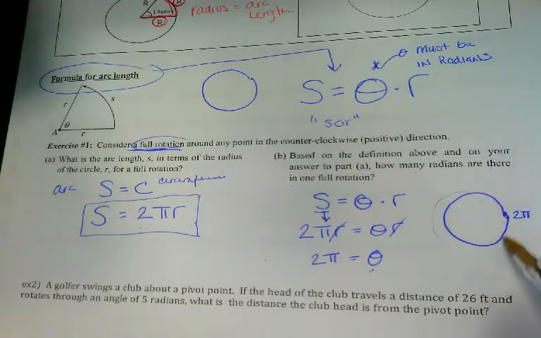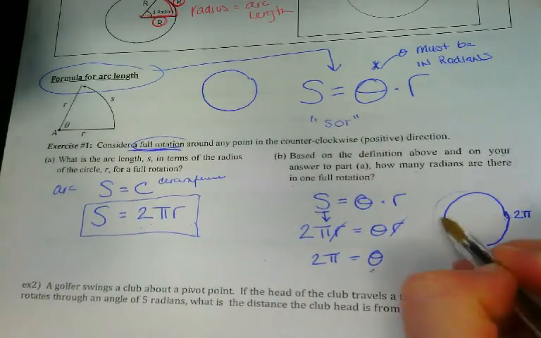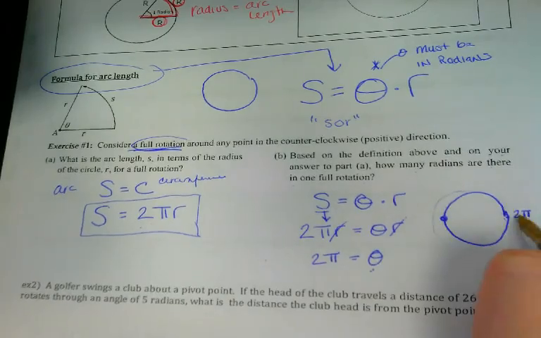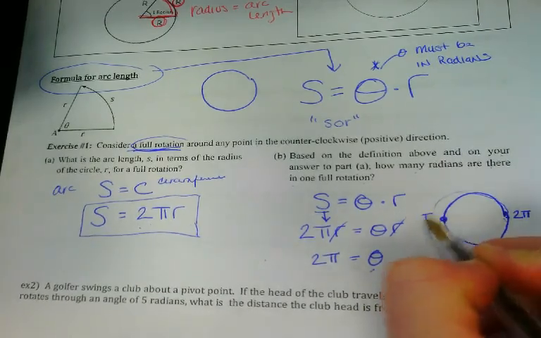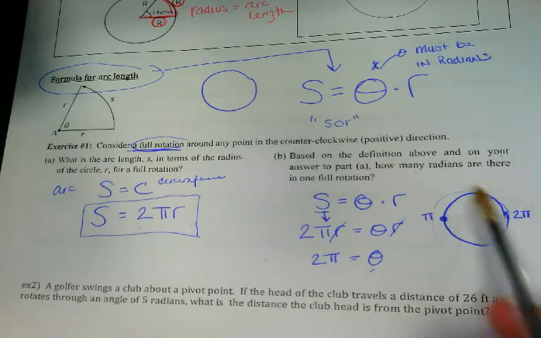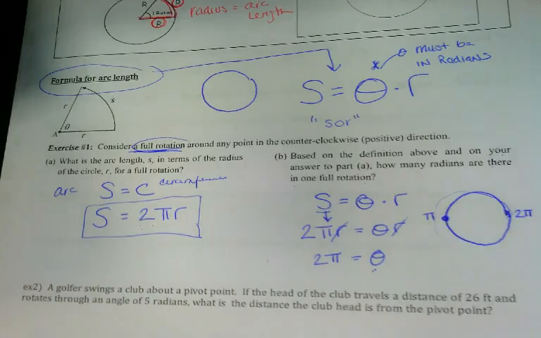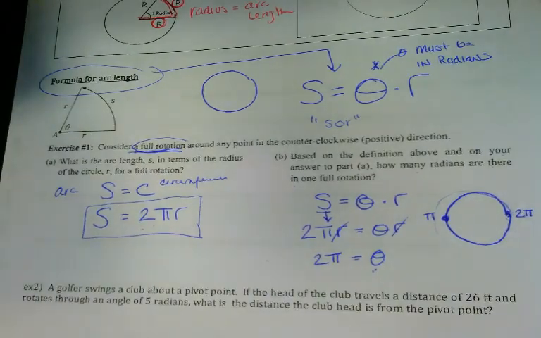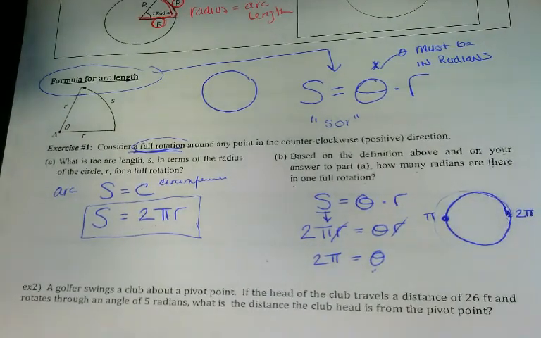Now I want you to think about this. If one loop around was 2 pi, how much would halfway be around? Just pi, right? I would just go pi around, or pi halfway around. So if one loop around is 2 pi, then halfway is just pi.